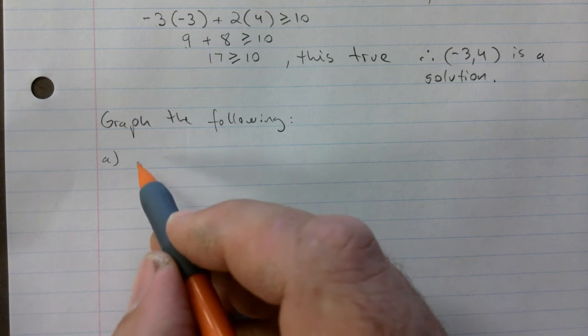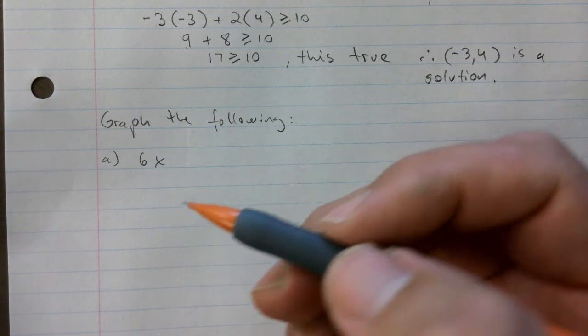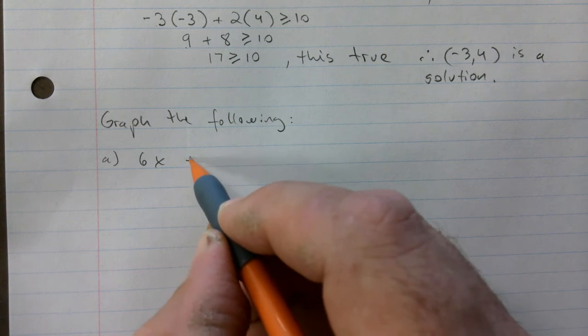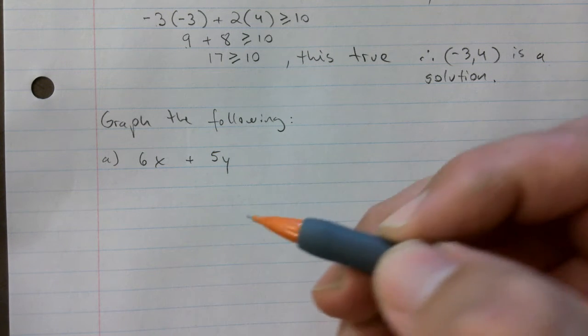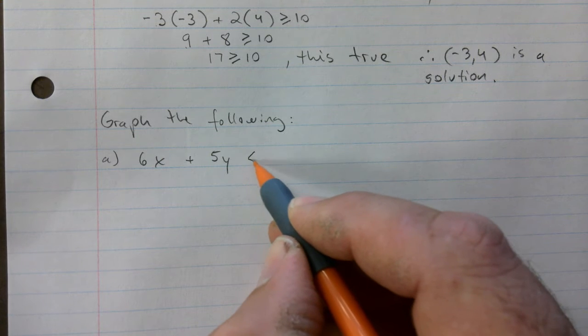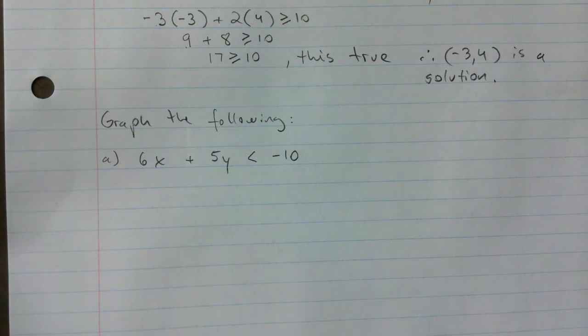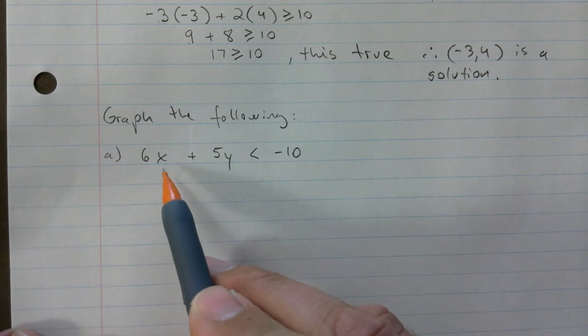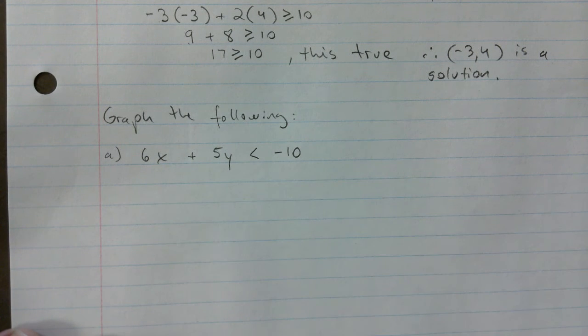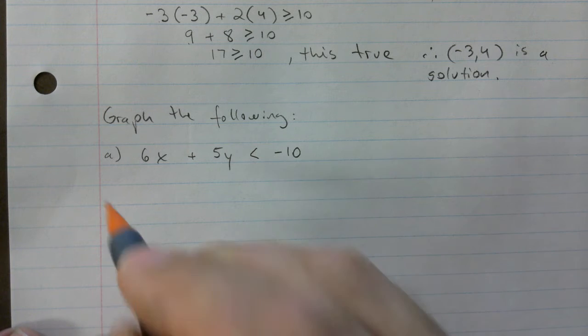So A, you have 6x plus 5y is less than negative 10. And I'll just do a couple real quick before we go into systems. So if you wanted to graph this, I would recommend you find the intercepts just like you did before.